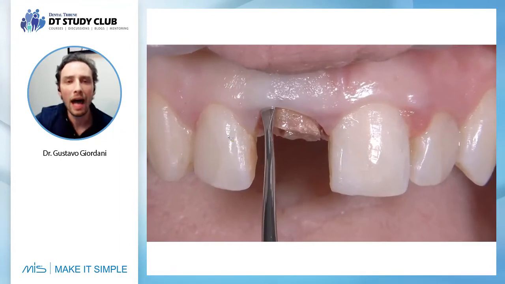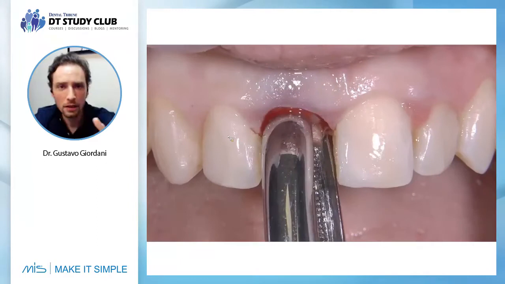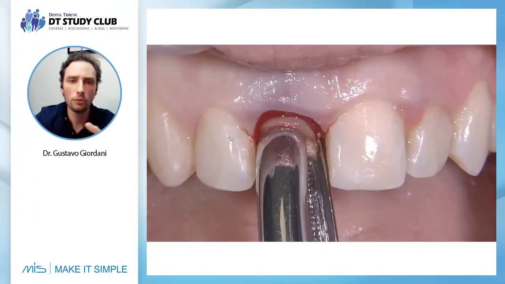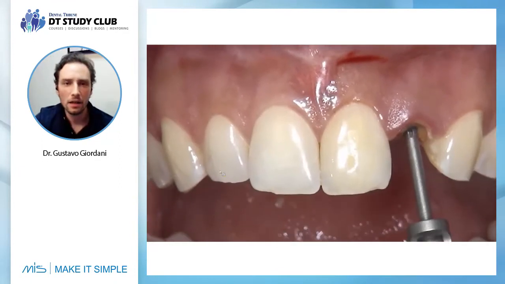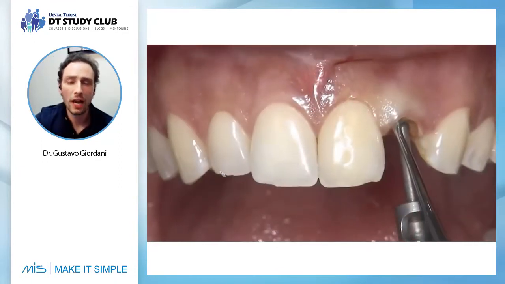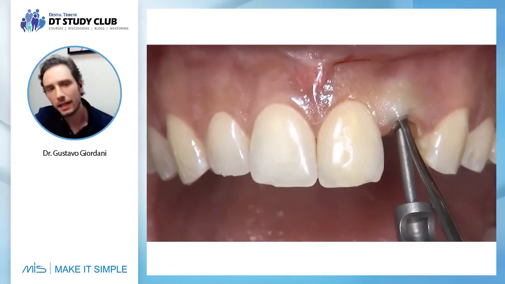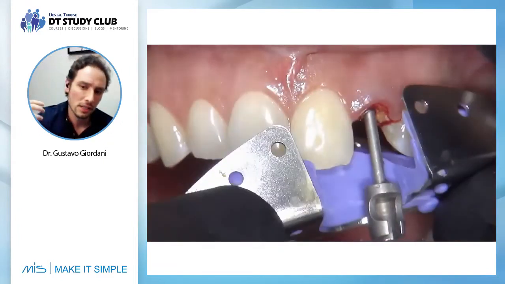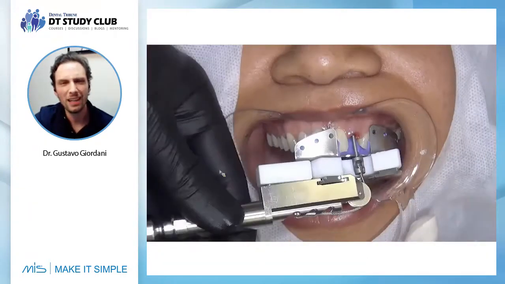Sometimes we don't have a good tooth to take and do these round movements with your forceps. There are many devices in the market to extract the tooth in a very gentle way. So we can use a Benex device, or a similar device, to extract this tooth gently.